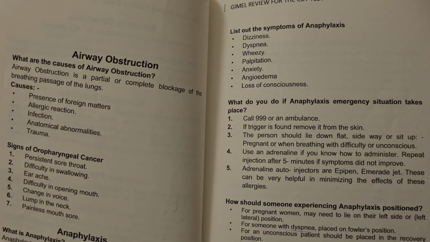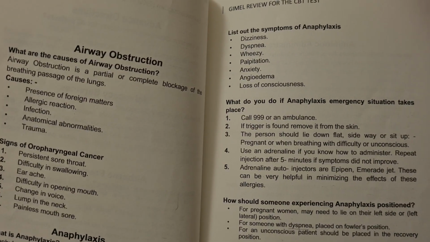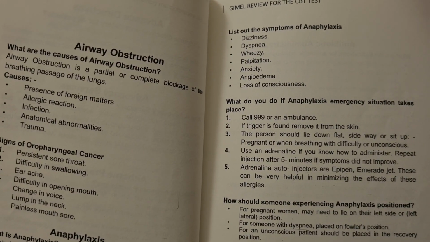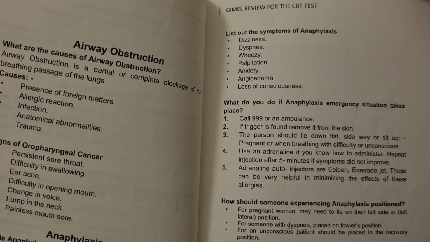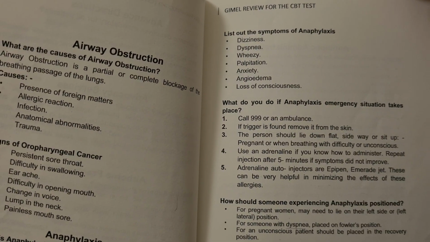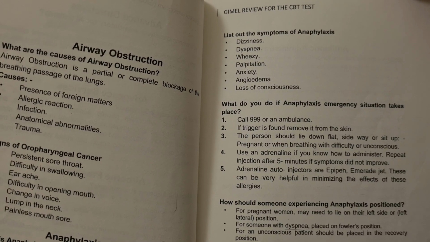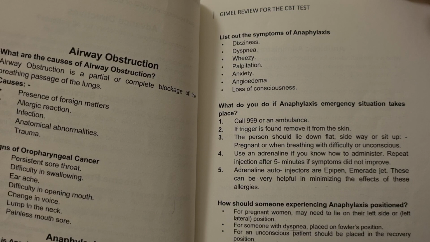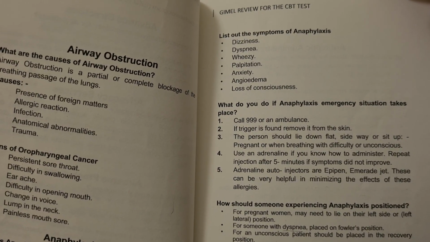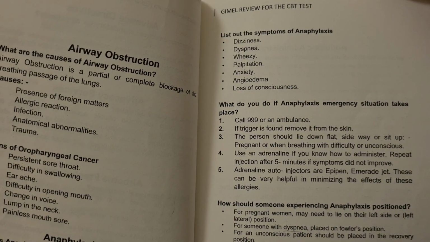List out the symptoms of anaphylaxis: dizziness, dyspnea, wheezing, palpitation, anxiety, angioedema, and loss of consciousness. The next thing is, what do you do if an anaphylaxis emergency situation takes place?